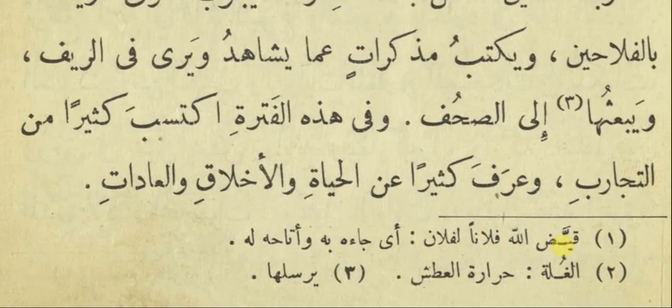So you will always see something like this. قيض الله فلانا لفلان. He's using this word قيض, explaining what that is. That God facilitated so and so for so and so. That's the sense it's used for, meaning he brought it to him and made him available for him.